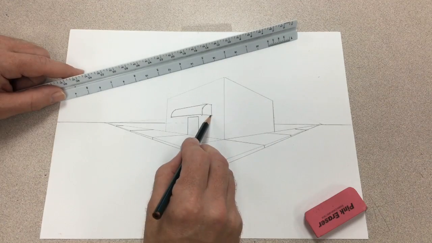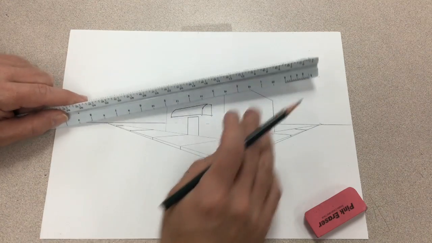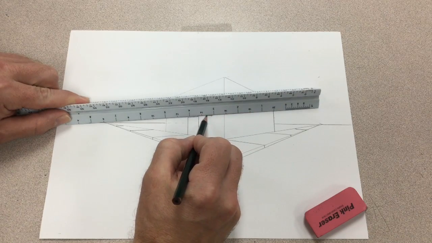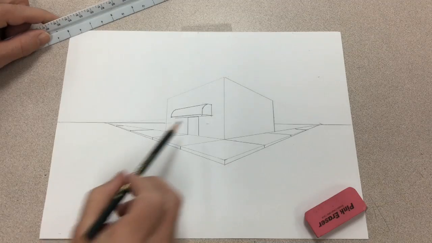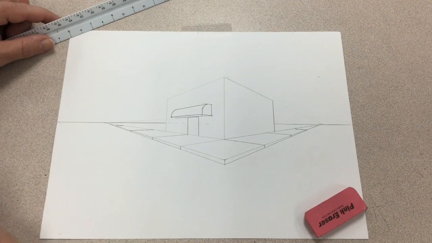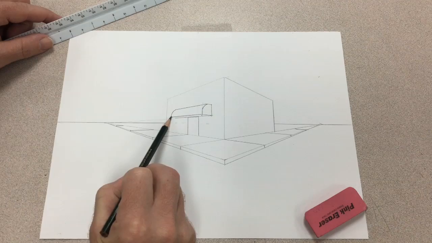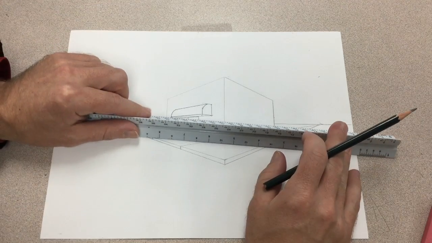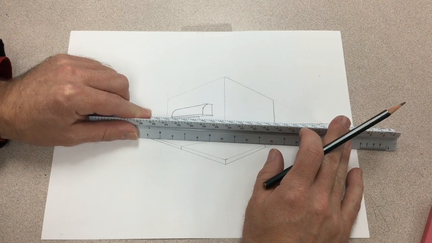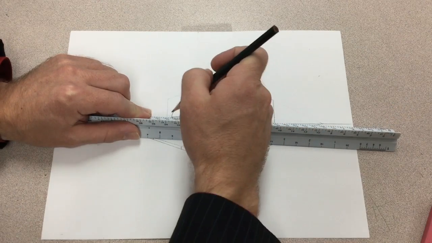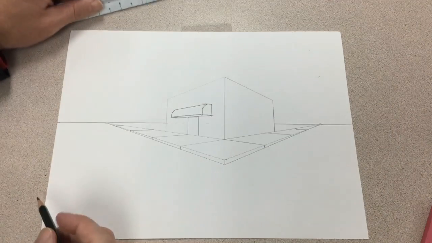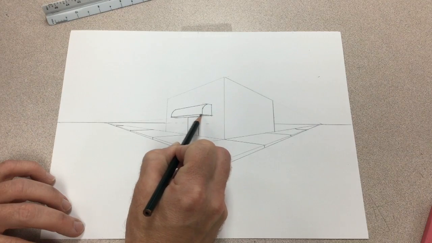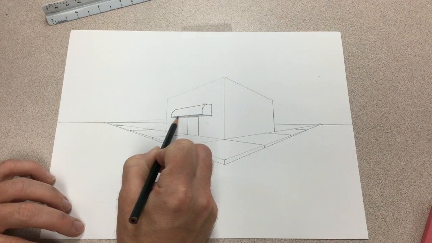So I'm going to go to that back corner here, and I'm going to take it to my same side vanishing point. And that line kind of goes along the top of that door. And then I'm going to take this corner and I'm going to go to my other vanishing point, or my opposite vanishing point. And there you have it. There's your basic awning. Now I said something about adding some detail to it.